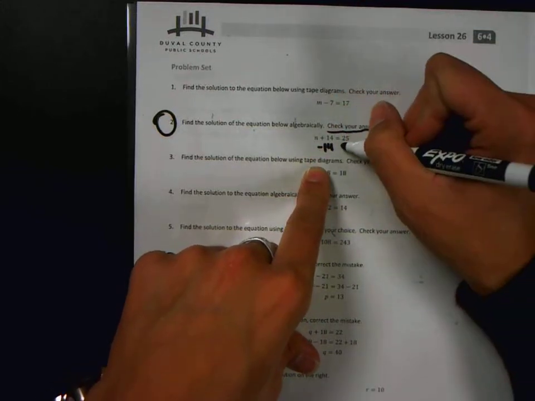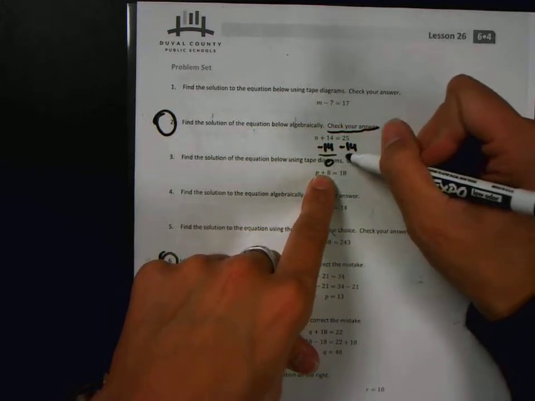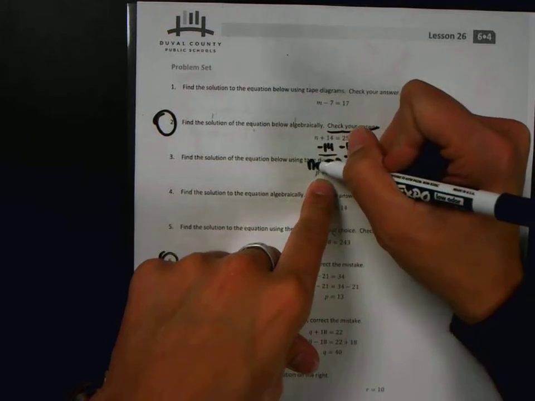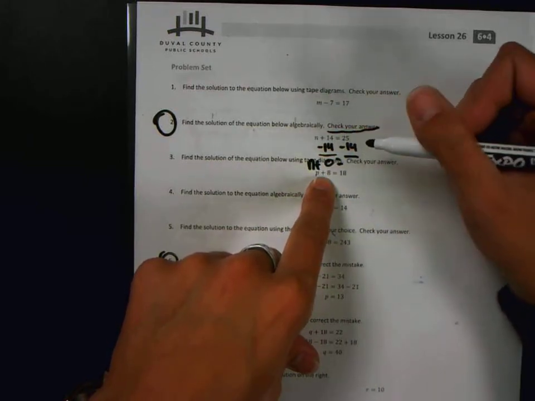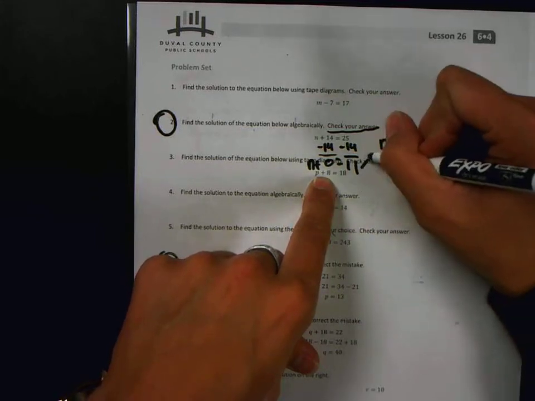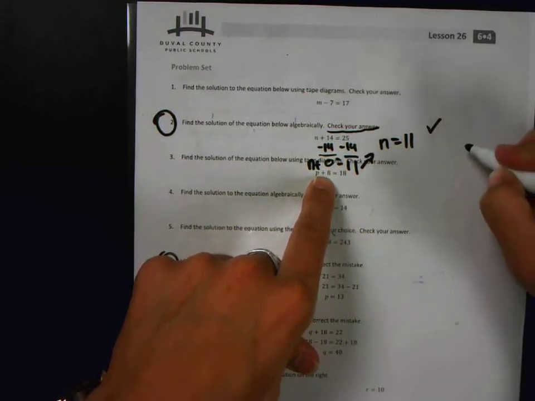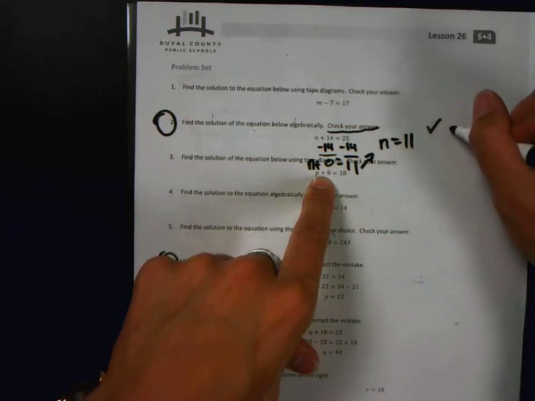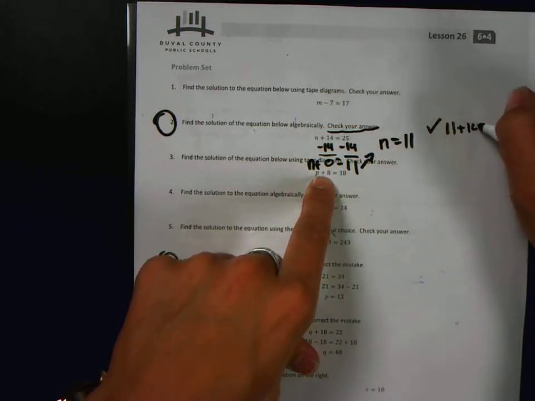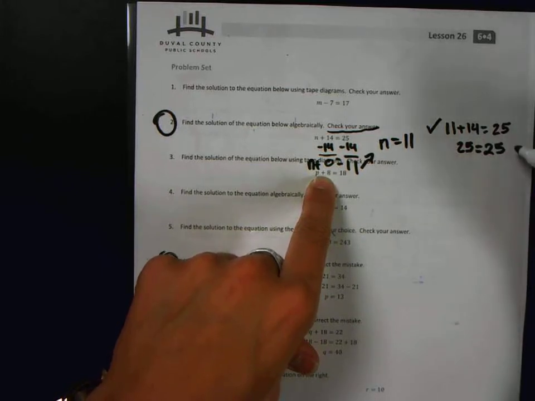So we have n plus 0 equals 25 minus 14, which is going to be 11. So I'm going to rewrite it. N equals 11. That's our first step. Second step is to check our work. We're going to plug in 11 for n. So we have 11 plus 14 equals 25. 11 plus 14 happens to equal 25. Is 25 equals 25 a correct statement? Absolutely, so we are all set, so that works. So this is our answer, and then we checked our work. So you're looking for the answer, what is n, and then you also want to check your work.